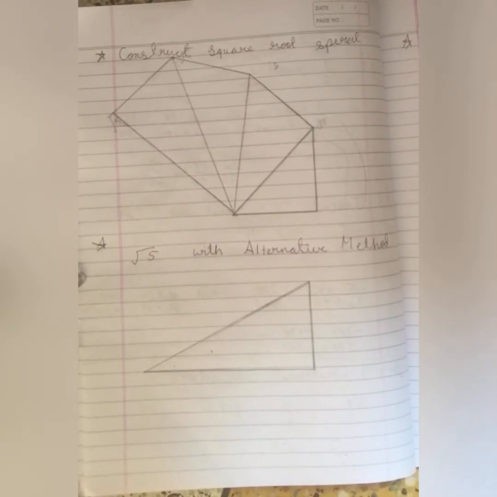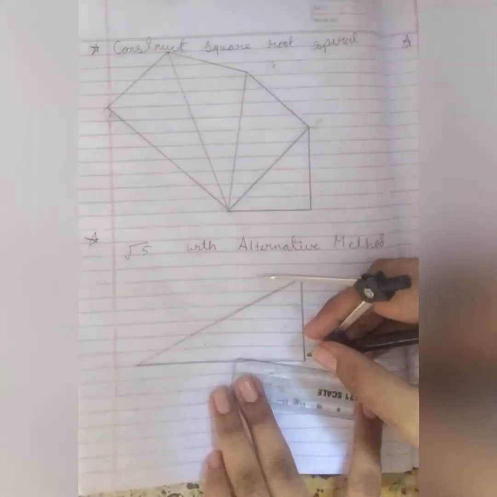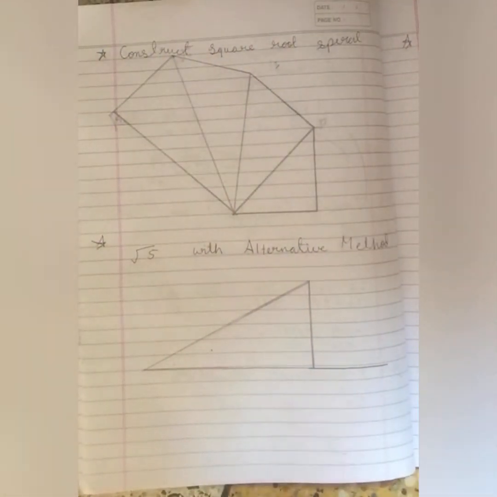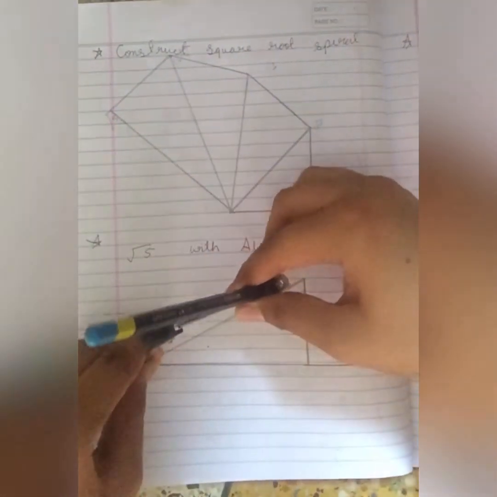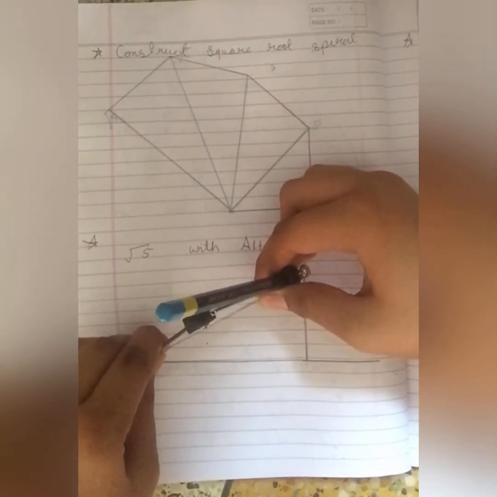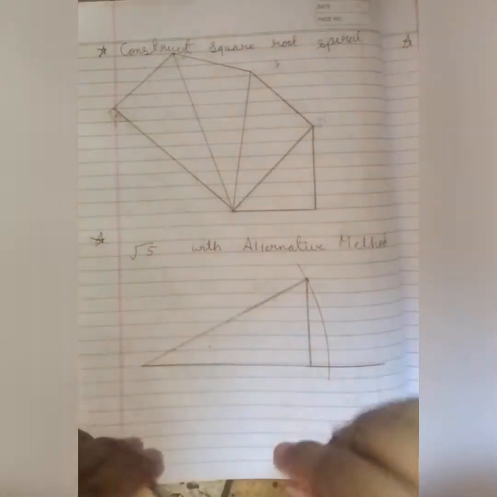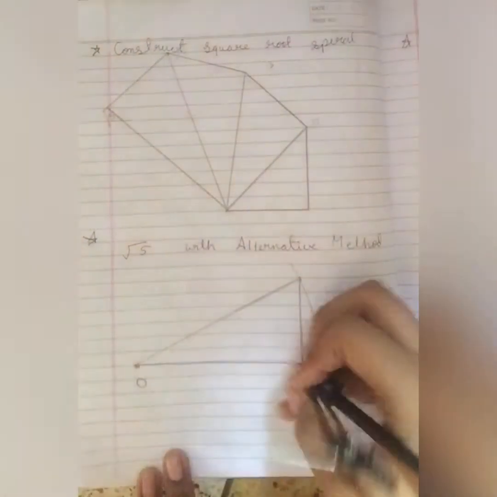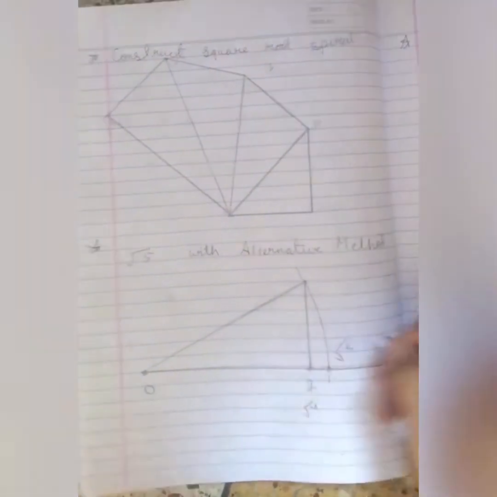Now we'll just extend this line a little. Now let's take this point, measure it with this, and draw an arc. This is square root 5. This was the 0 and this is 2, means this is also square root 4, and this is square root 5 by an alternative method.